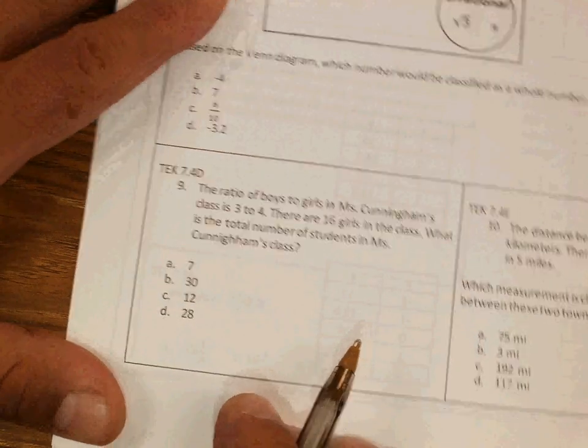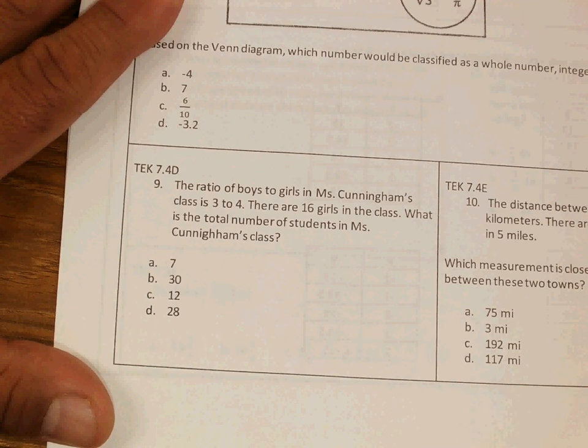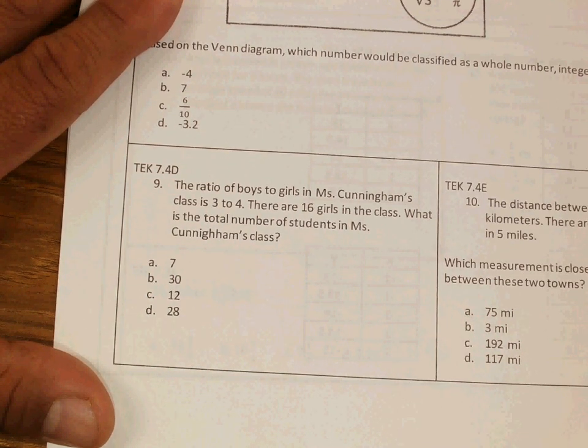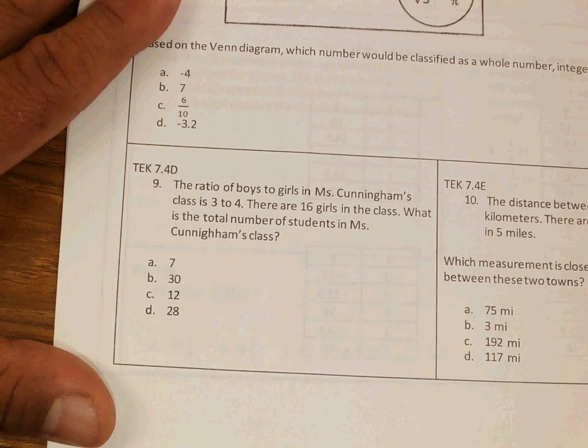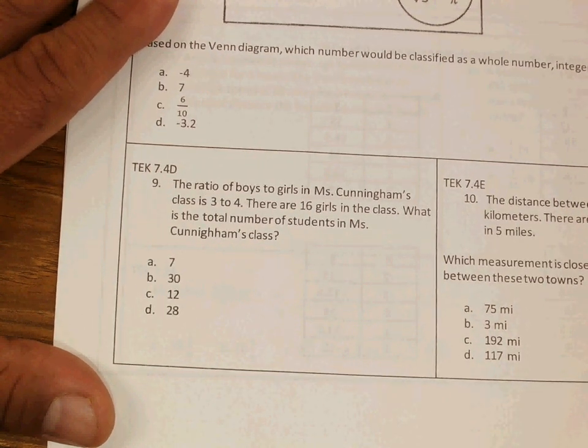Number 9. The ratio of boys to girls in Miss Cunningham's class is 3 to 4. There are 16 girls in the class. What is the total number of students in Mrs. Cunningham's class? A equals 7, B equals 30, C equals 12, and D equals 28.